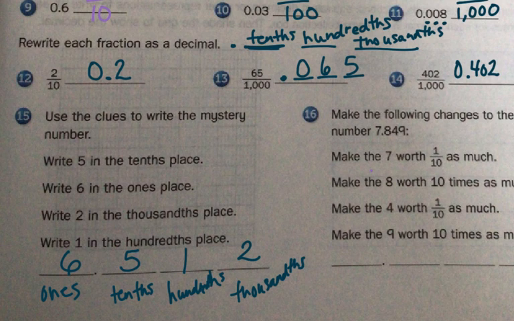Number 16 is cut off a little bit, but you have your math journal there so you can read it. It says, make the following changes to the number 7 and 849 thousandths. Make the 7 worth 1/10 as much. So we're going to move that 1 place to the right. So the 7 has to go there. Make the 8 worth 10 times as much. So we're going to move it 1 place to the left.